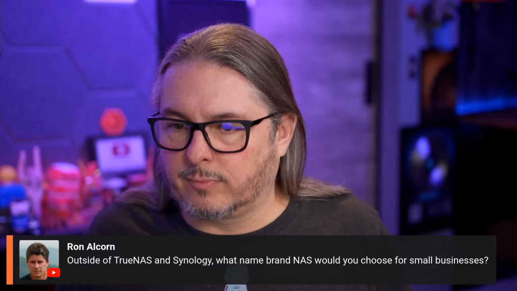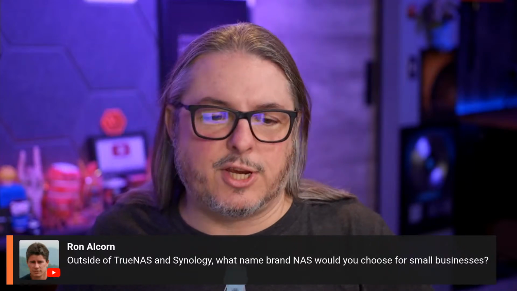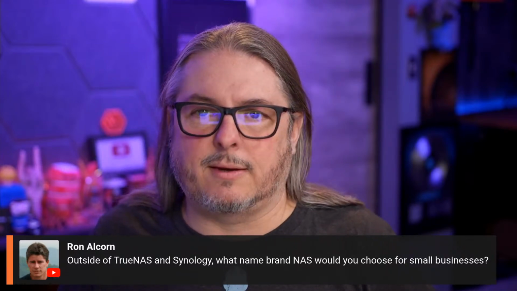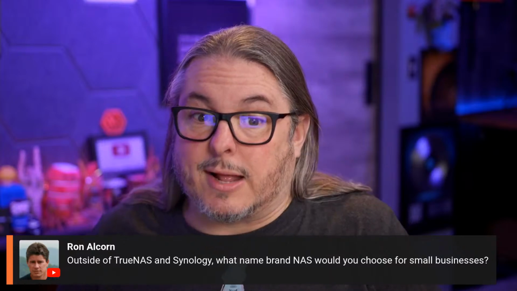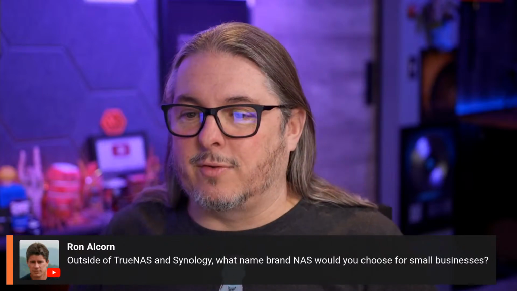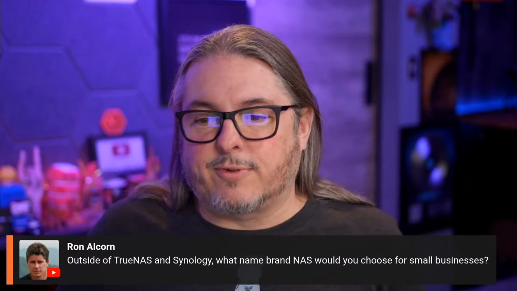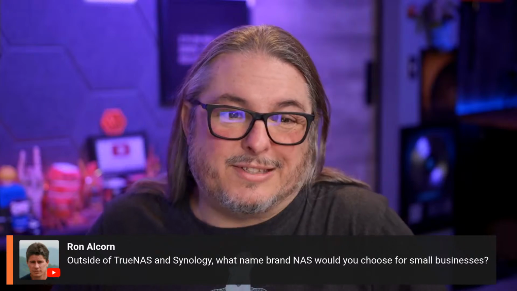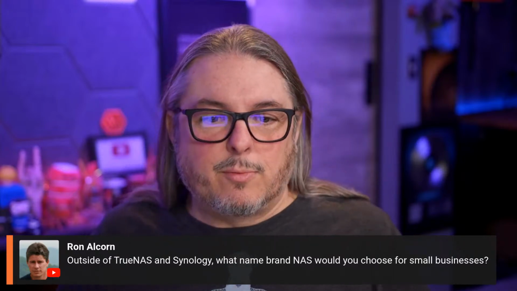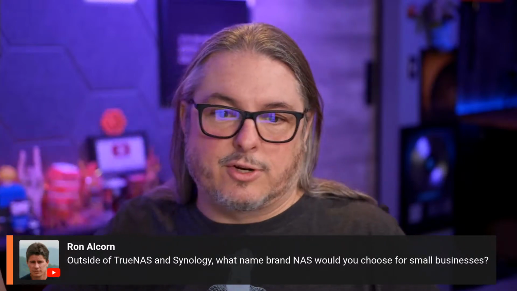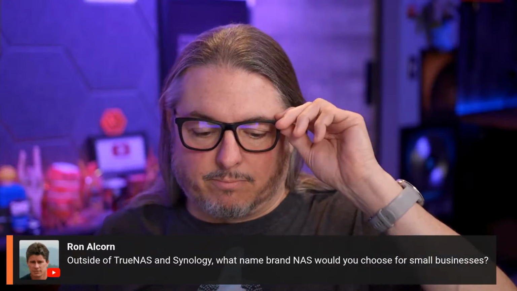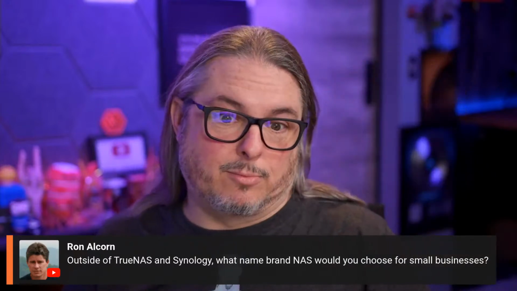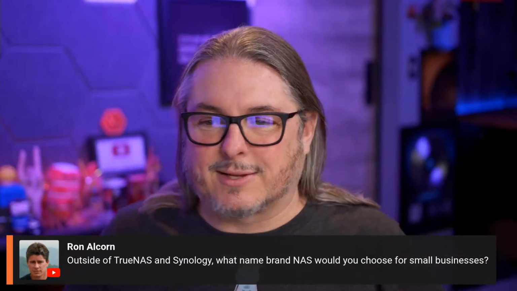Outside of TrueNAS and Synology, I mean, what we sell is TrueNAS and Synology. Do we have clients that are using other things? But my preferred is going to always be TrueNAS and Synology. There's a bunch of them out there. NetApp is popular. They're wildly expensive compared to TrueNAS and Synology.